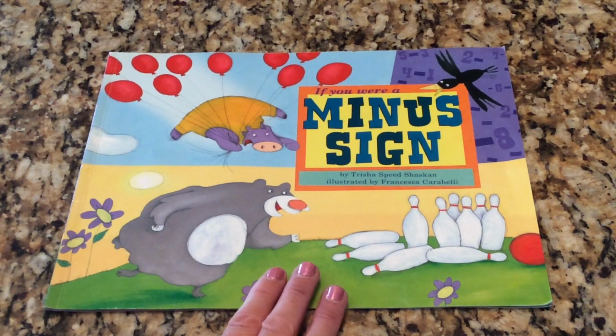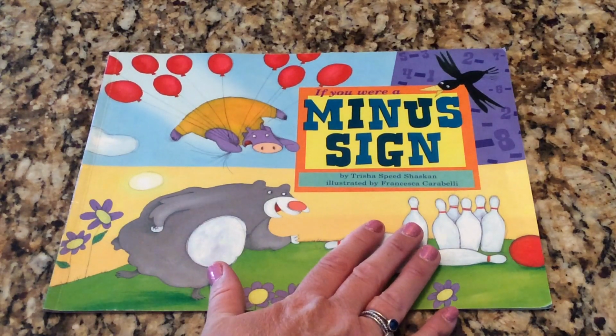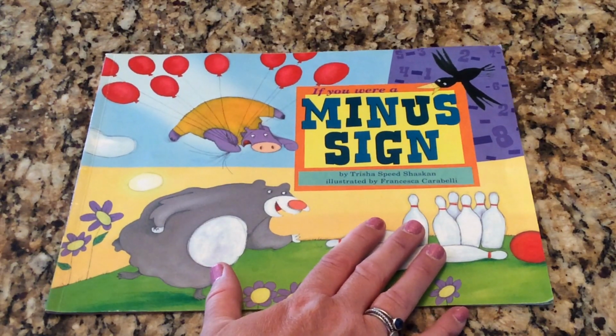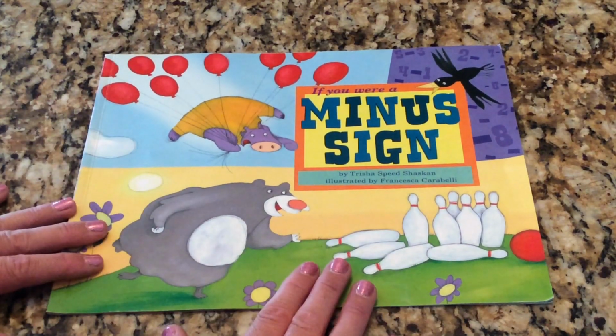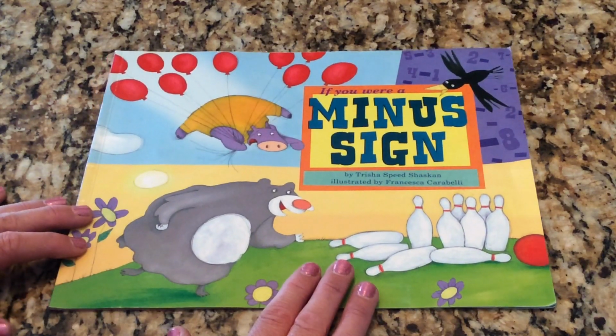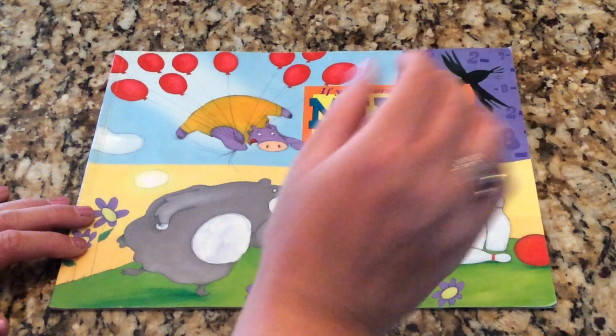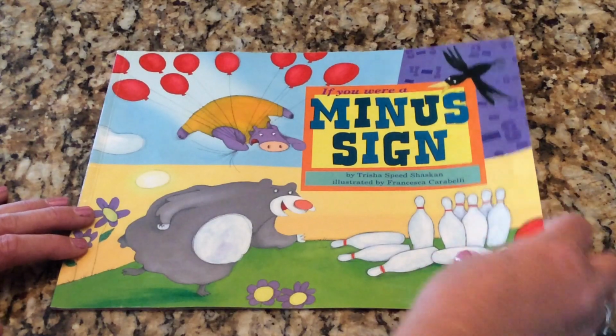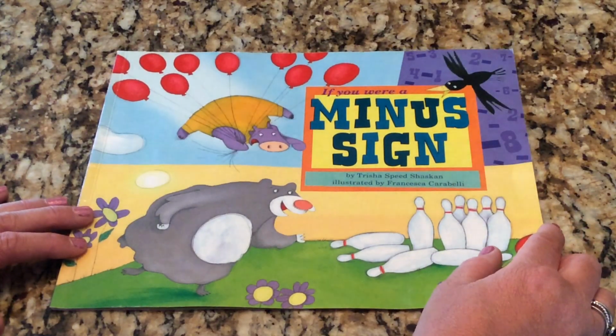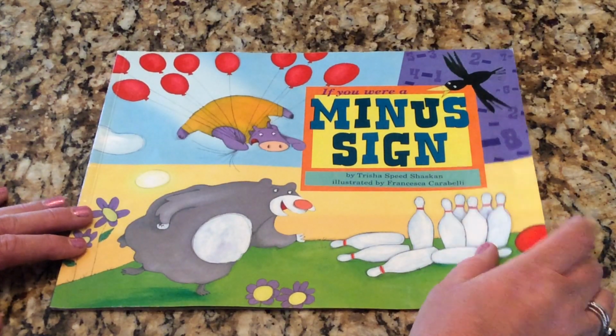I'll be reading the story and it will have subtraction problems hidden in the pictures, which I have covered with those Post-its to see if you can solve and let me know, and then I will peel back the Post-it. We are subtracting today in the story If You Were a Minus Sign.